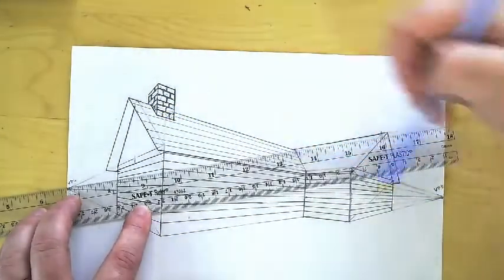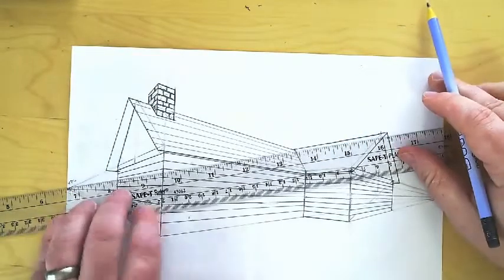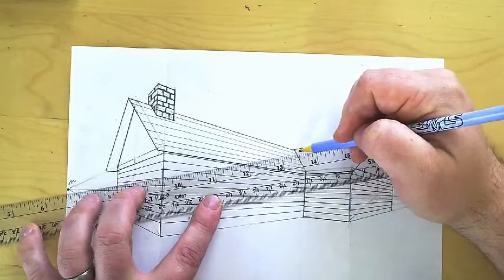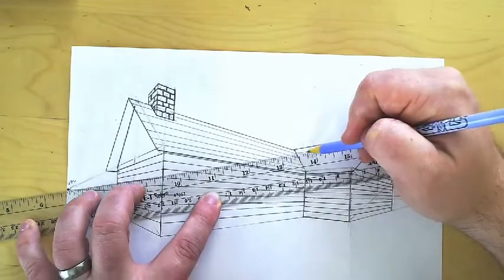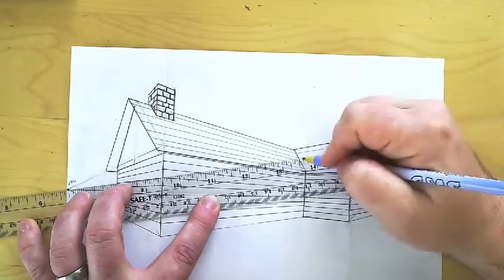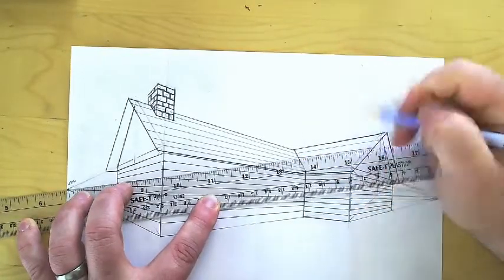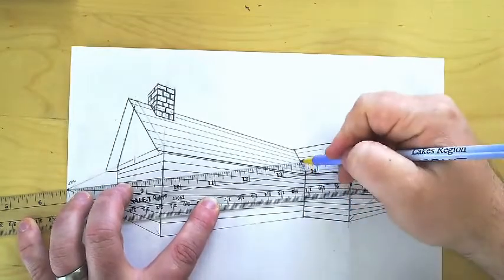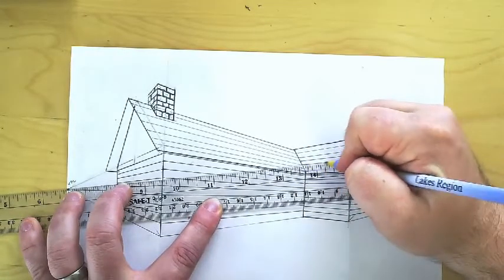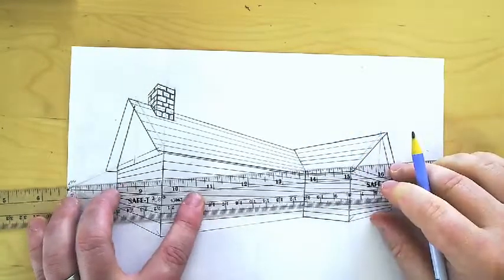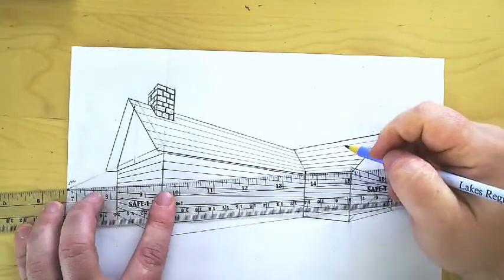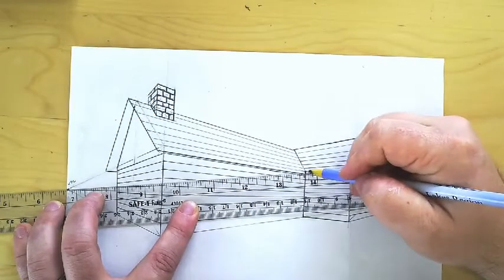So all these ones with the vanishing point on the right, all the ones above the garage will go to the vanishing point on the left. And the last one.